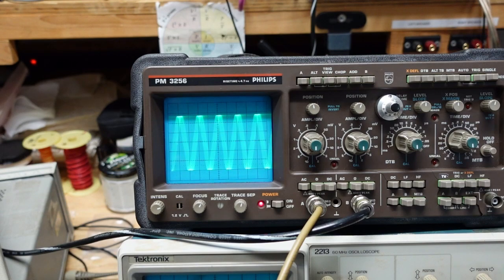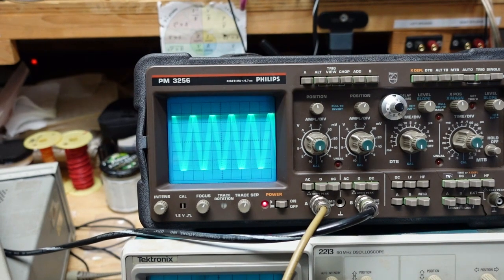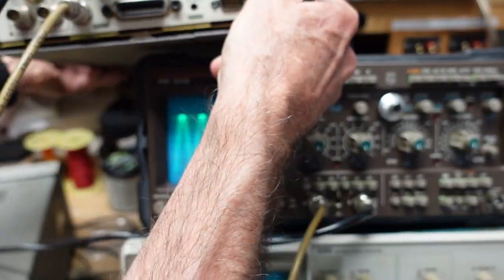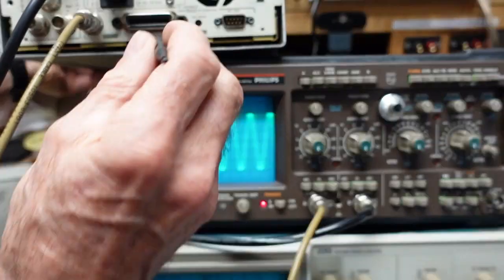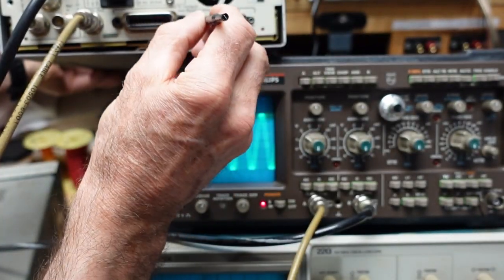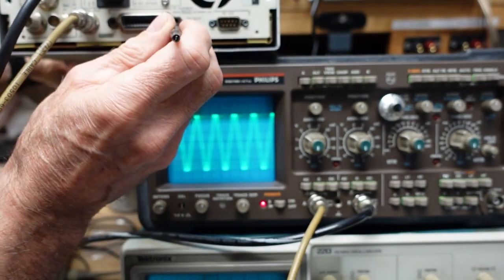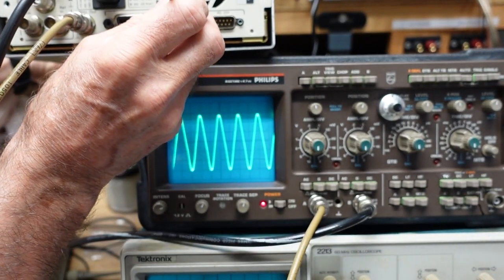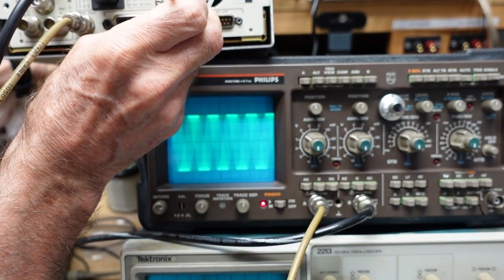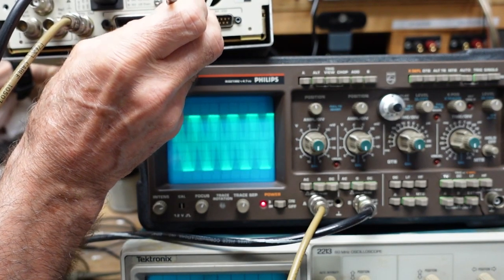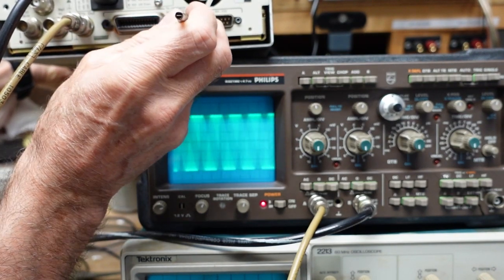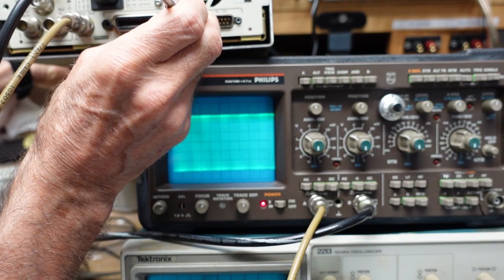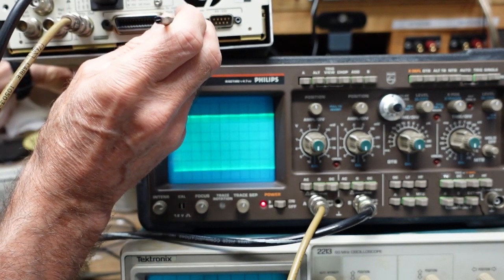So what I'm going to do now is I'm going to turn the adjustment on the counter until we get a good stable waveform. Now this pot's got some issues. And I wanted to replace it, but I want to give you a demonstration on how this works.